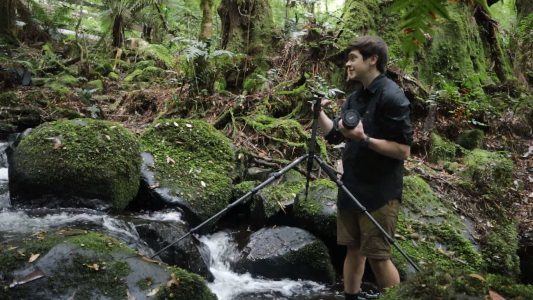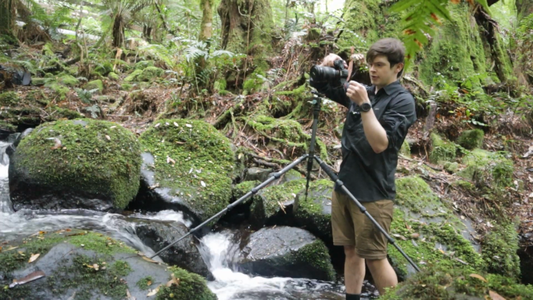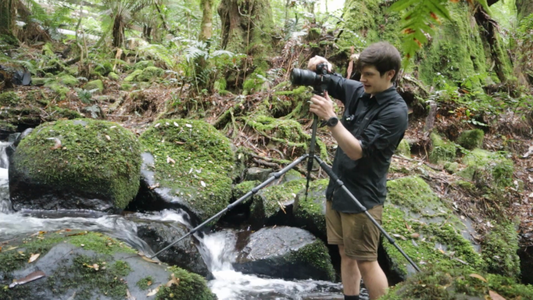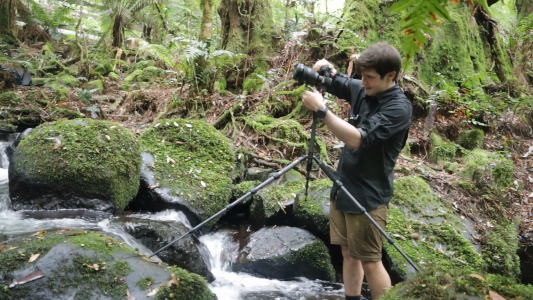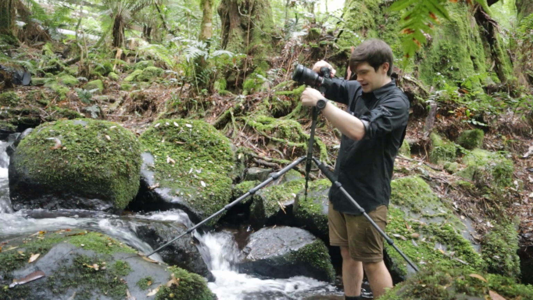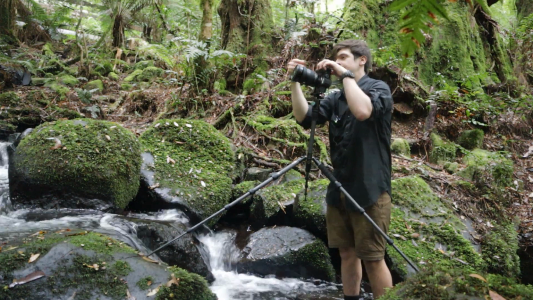Now, obviously, once I put my camera on here, it adds a weight to it. So you want to just take it very slow when you're adding weight to the tripod when it's this unsteady. But I think that's all right. It doesn't seem to be moving.